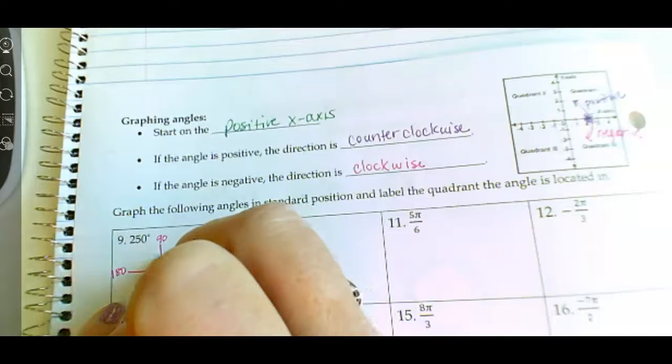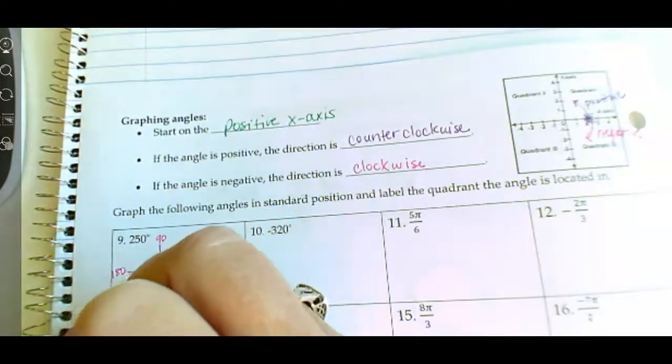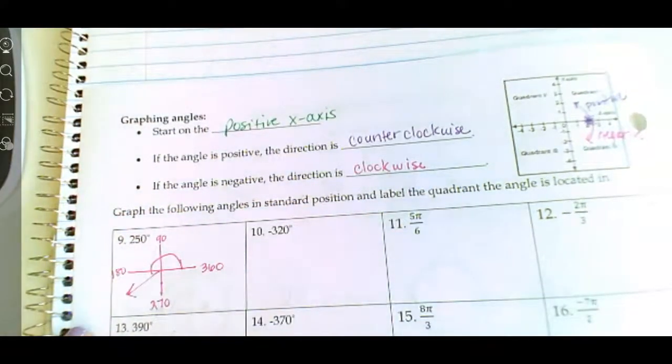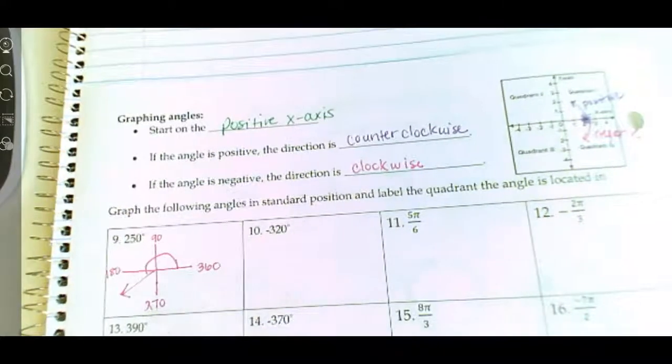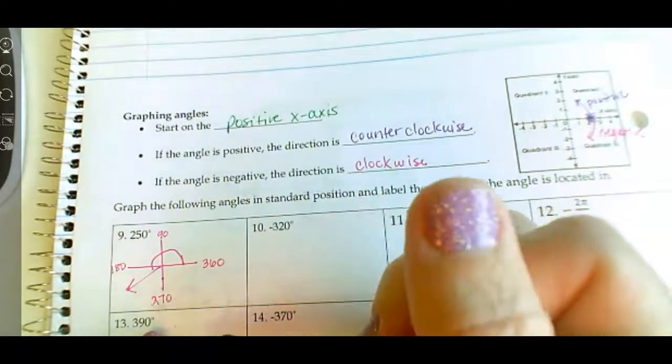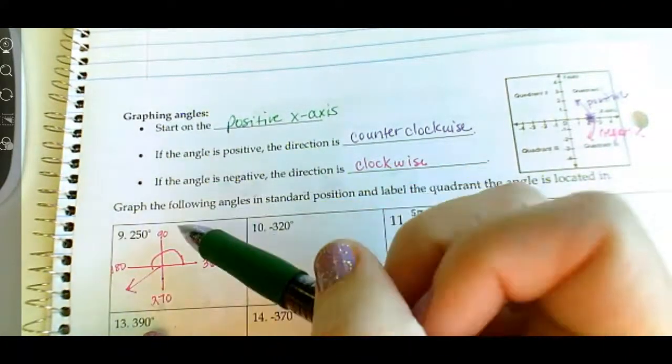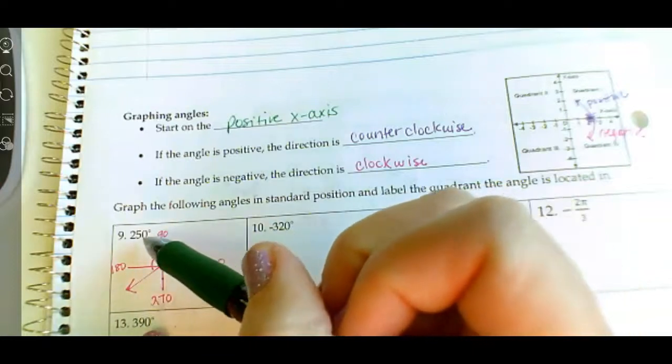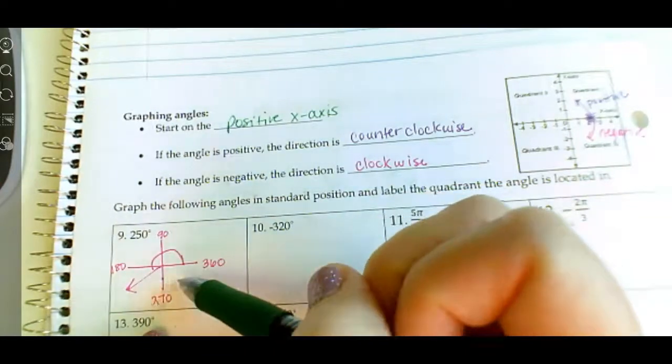So what you do is you draw your little circle, and then you draw an angle. Your angle is just a line that sort of represents it. So that's what it's going to look like if I just say draw the angle. And then once I have it drawn, I can figure out what quadrant it's in. Start here, 1, 2, 3, 4. So what quadrant?